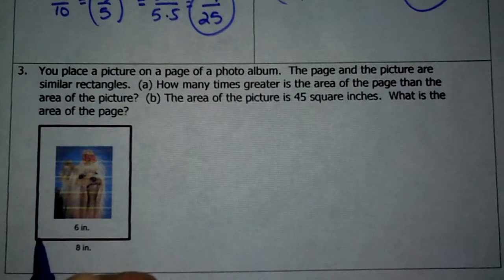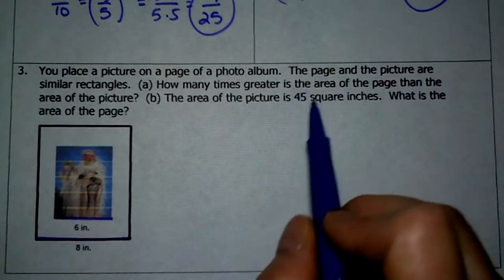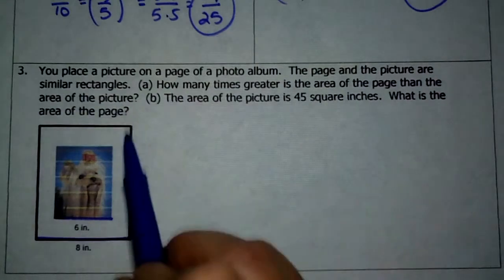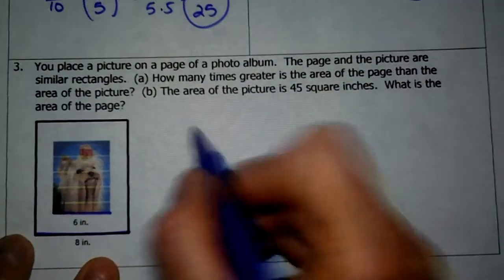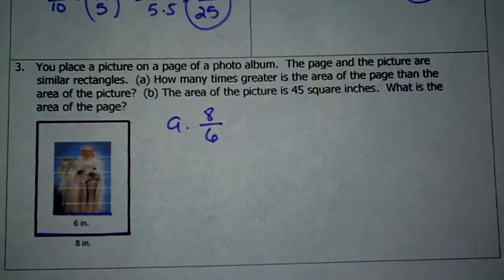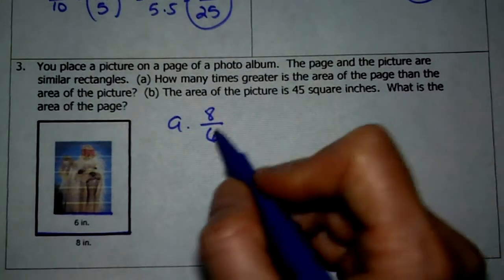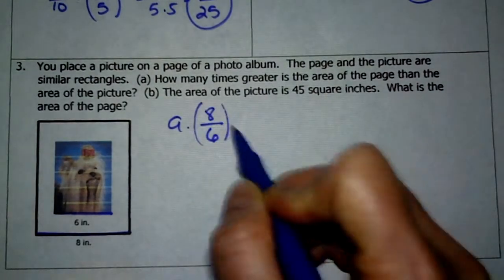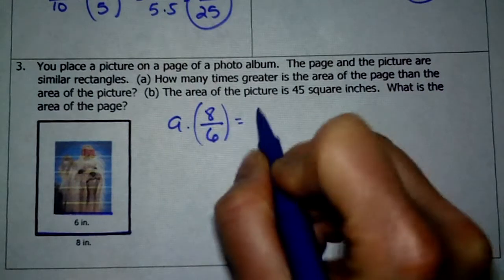So here, you're given the side length of the page and the side length of the picture. And I want to know how many times greater the area of the page is than the picture. So we're going to start with the page, so this is letter A, and compare that to the picture. Now all we need to do, because what this is basically asking you is, what is the ratio of the areas? And we can do that. So we're going to take this. I want to simplify it first.